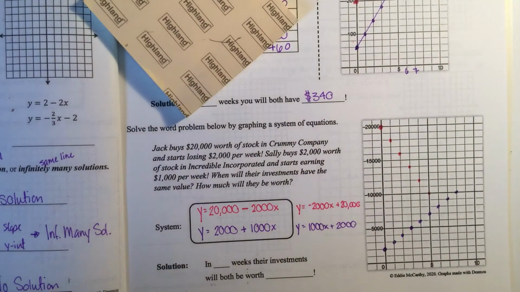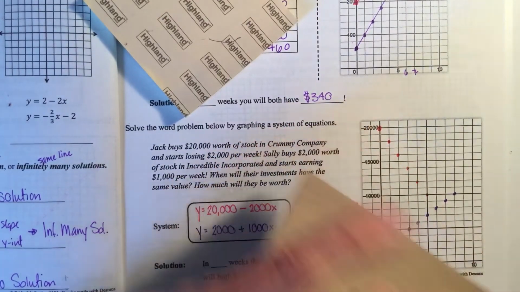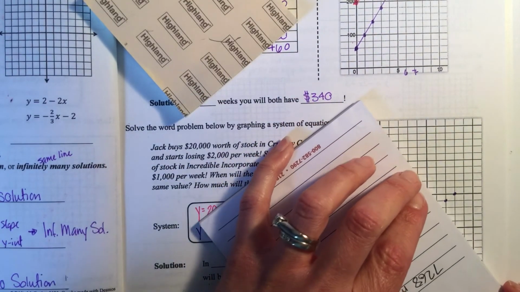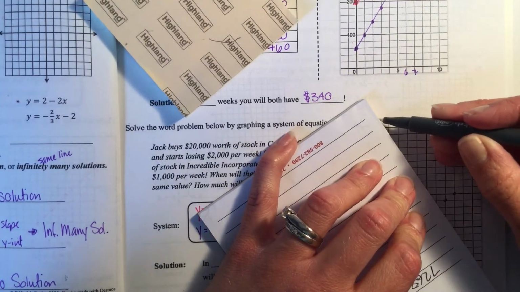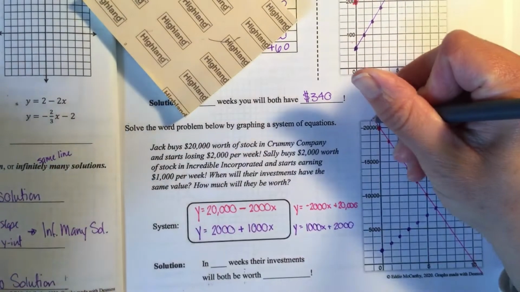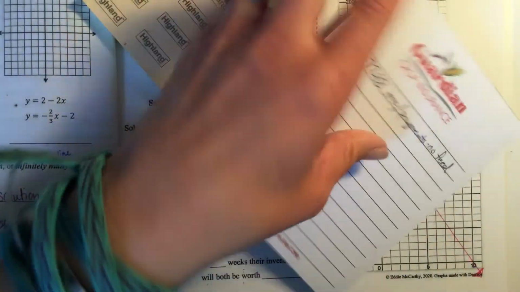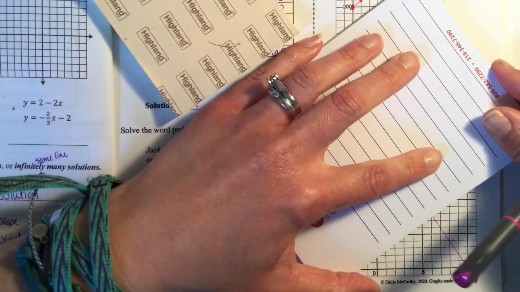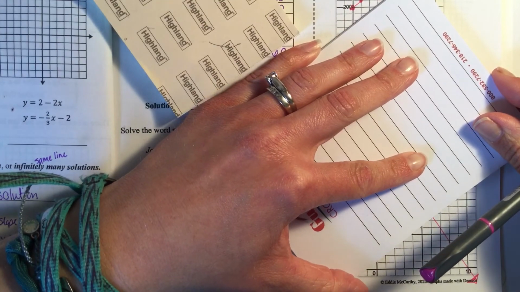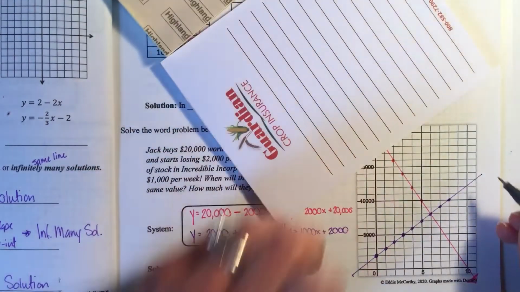I need a longer line and another piece of note paper. Maybe I should just get a ruler, huh, Ian? I think my kids stole my ruler. I'm gonna blame them anyway.